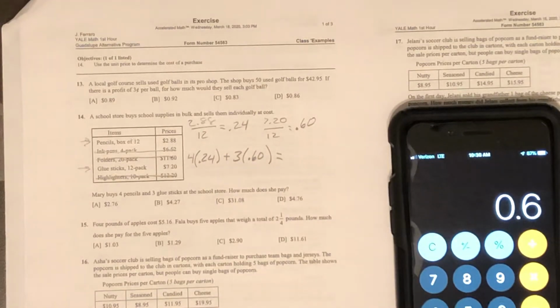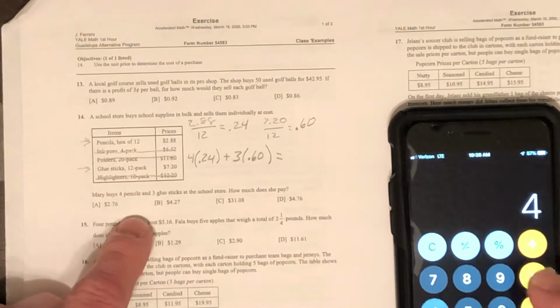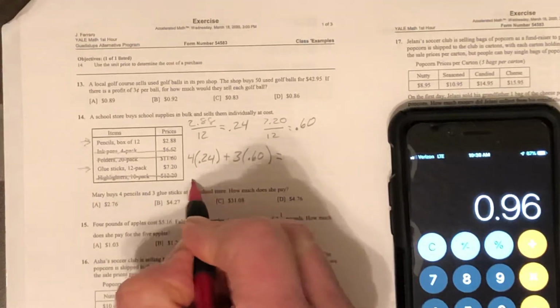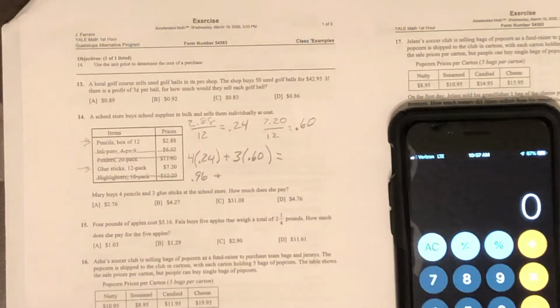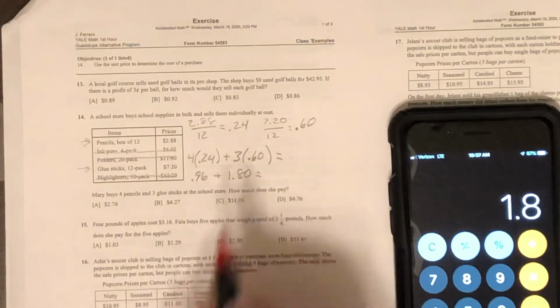Now, if you have a nicer calculator, you can type that in and get your answer. Otherwise, if we're using a phone calculator, which many of you might be using, we have to use order of operations. So we have to take the 4 times 0.24, and that gives me 96 cents. We're going to add to that, clear that, 3 times 0.60 gives you 1.8 or $1.80.